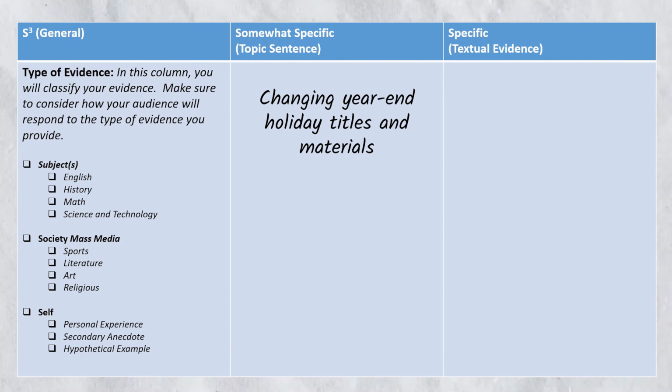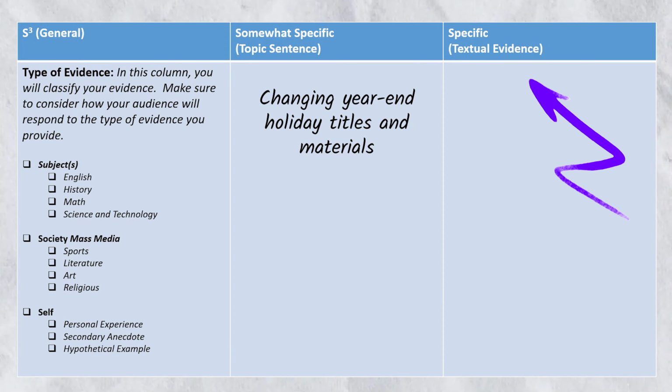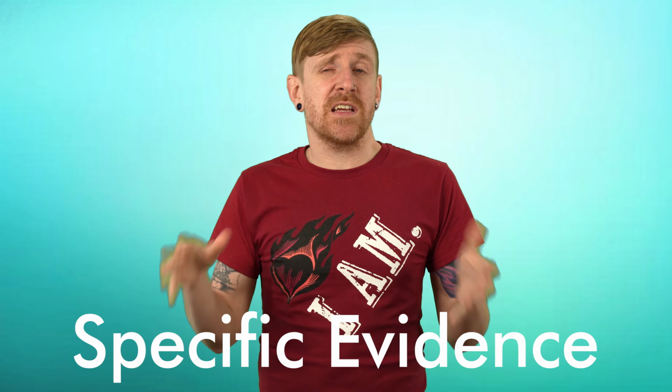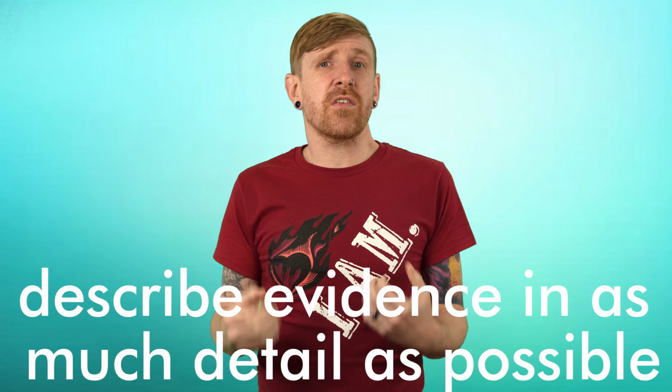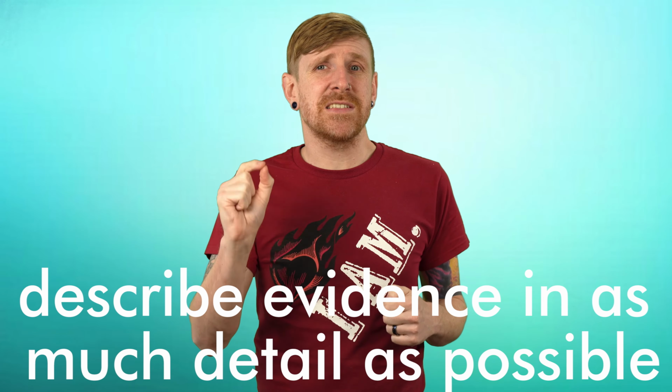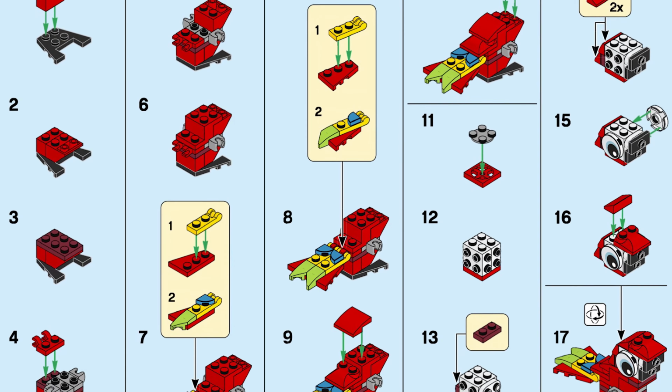So today, as we go into adding evidence into your paragraphs, the first thing I'm going to do is add a third column to that original organizer that should be familiar to you. This column will be labeled as specific evidence, and you're going to copy your specific evidence right into that organizer. What you're going to do here is describe your evidence in as much detail as possible. When you do, I have some incredibly specific instructions for you.